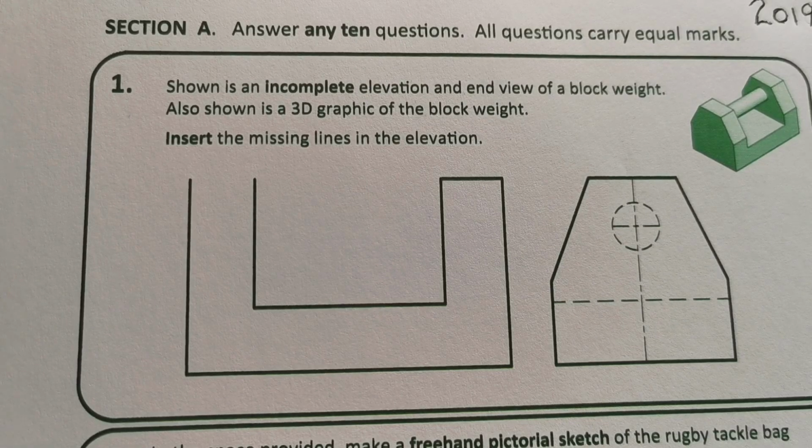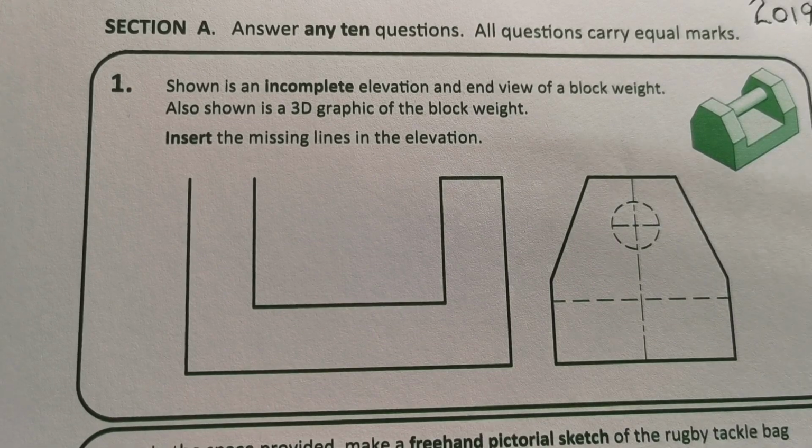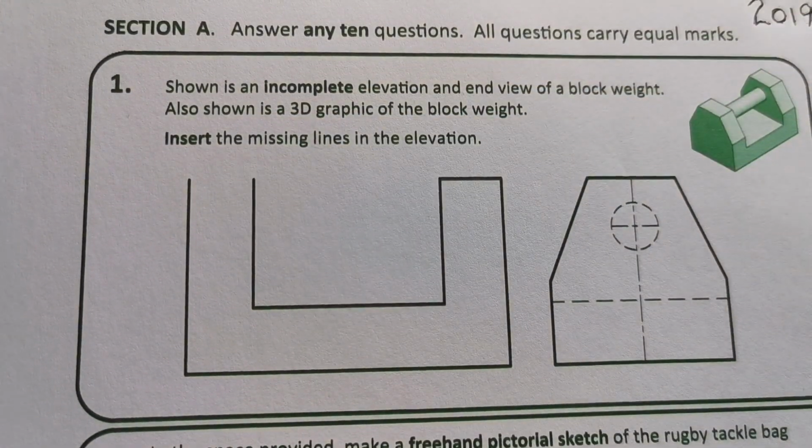Okay guys, welcome back to the Graphics Guy. Today we're going to be looking at the 2019 Ordinary Level Section A short questions. So, the question is insert missing lines in the elevation.